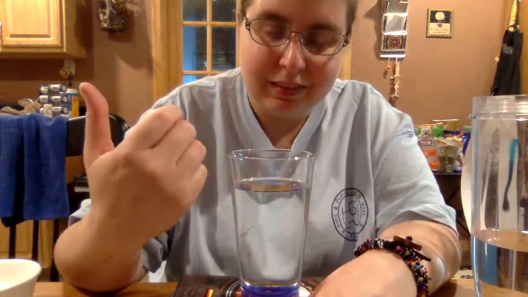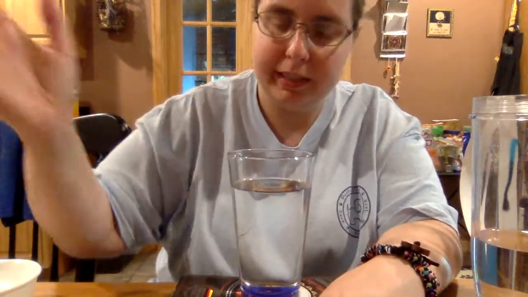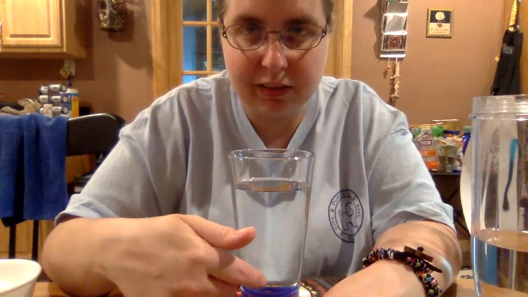Now I can actually evaporate this water, which means I can boil it, heat it up, have it go bye-bye in a gaseous form, and the sugar would still be left at the bottom of the glass because the sugar is not bonded permanently.